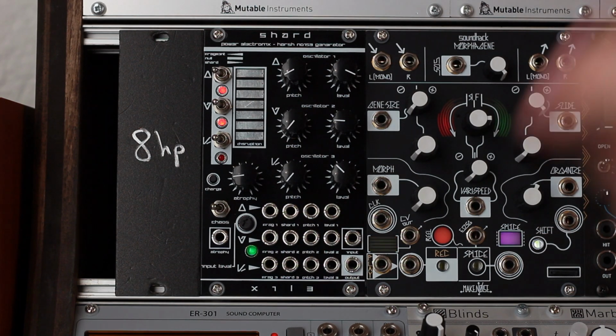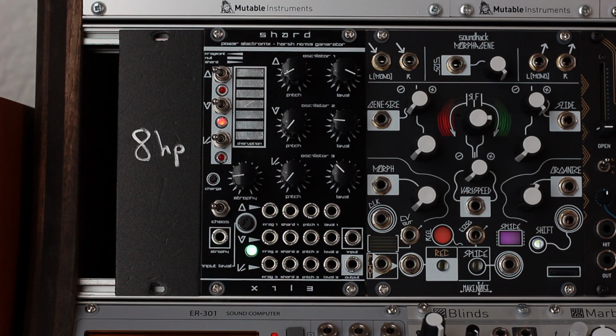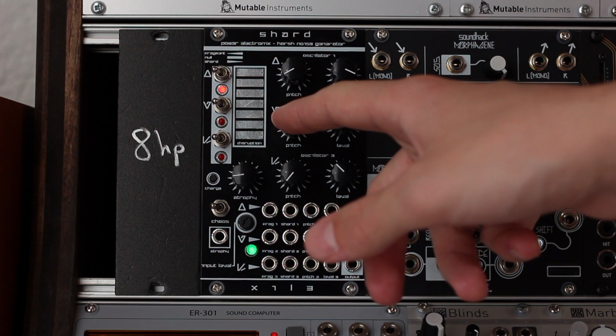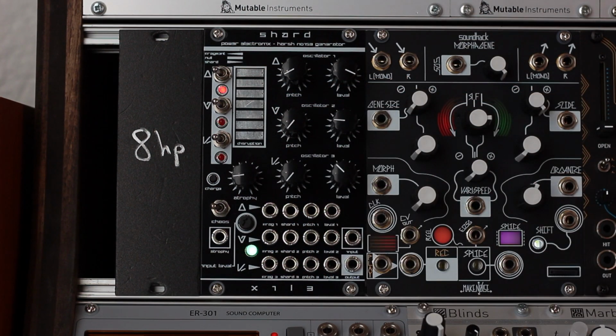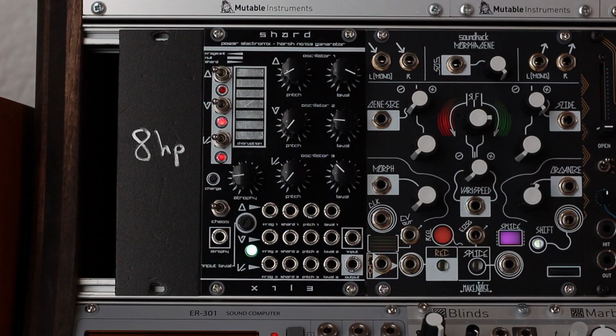This is X1L3 Shard. Shard is a super wild analog noise generator inspired by the noise and power electronics scene. It features some interesting pieces of circuitry that together create perfect environments for creating all flavors of noise and harsh sounds. It's got a touch plate that you can use to mess with the internal circuitry, and it's got an input that you can use to process incoming sounds.